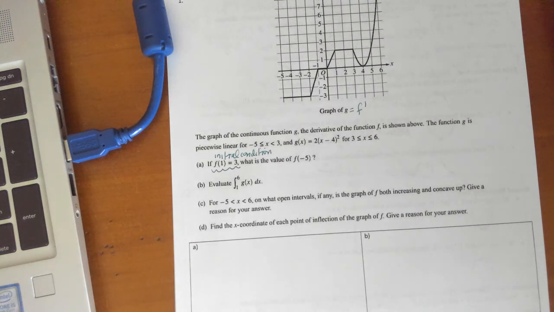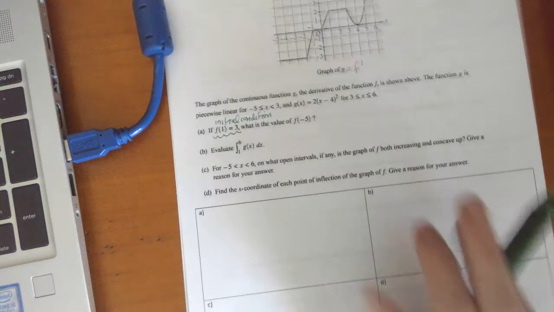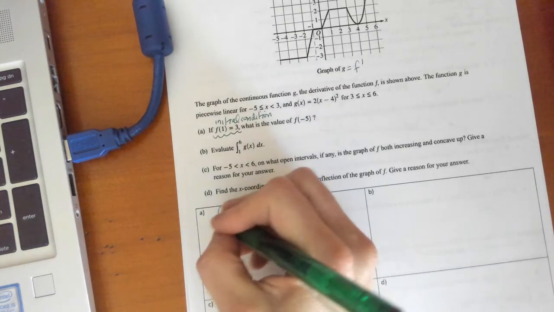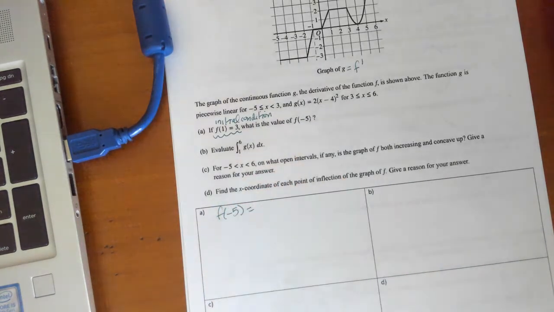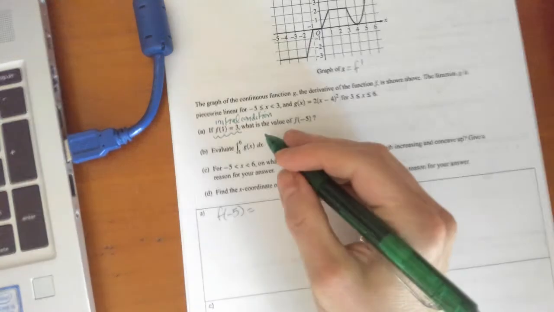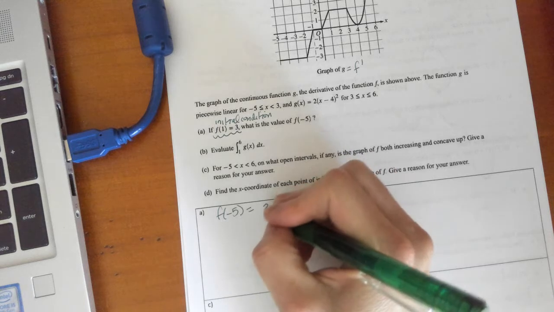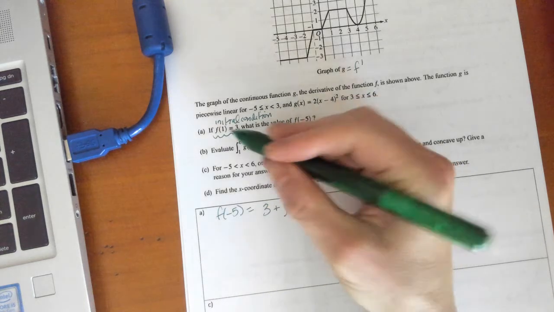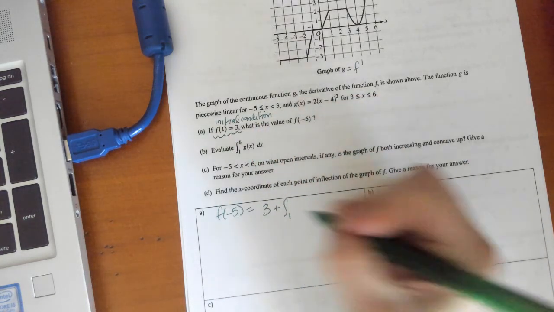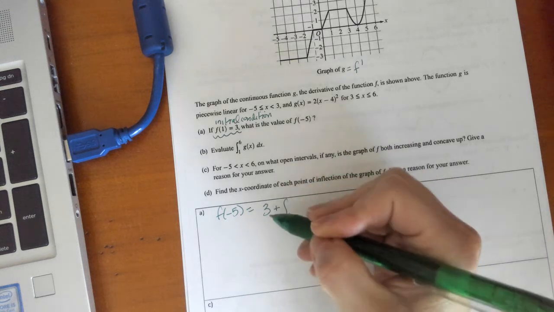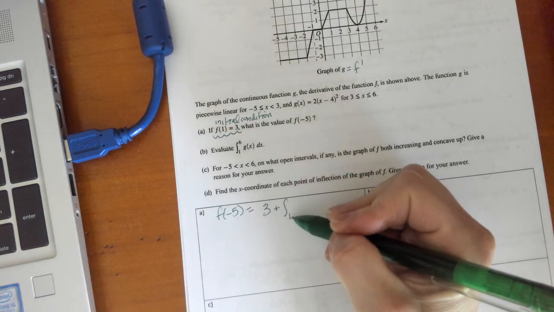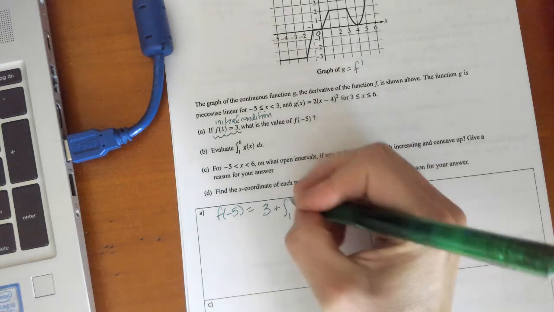So we're going to set this up in a different way. We know that f of 1 is 3. We're looking for f of -5. So in order to find that, if we know that f of 1 is 3, that means we're starting with 3. And that is the value f of 1. So we start with 3, and that is where we are then. We're at 1. We need to figure out negative 5.